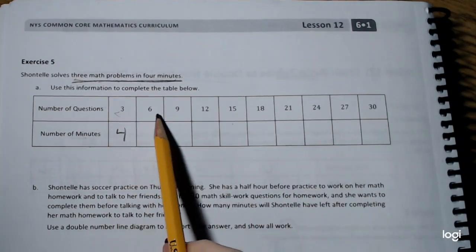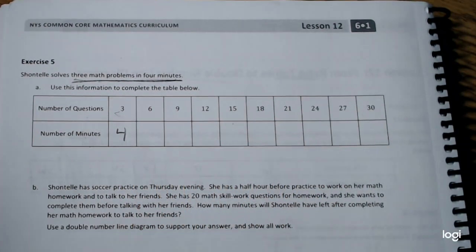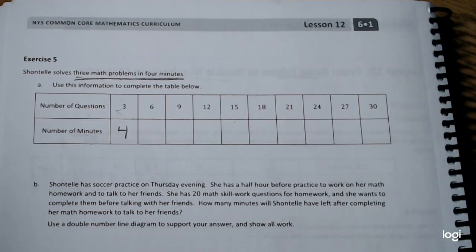It looks like on the top we counted by 3s, which means on the bottom we're going to count by 4s. So go ahead and pause your video, and if you would, please count by 4s.